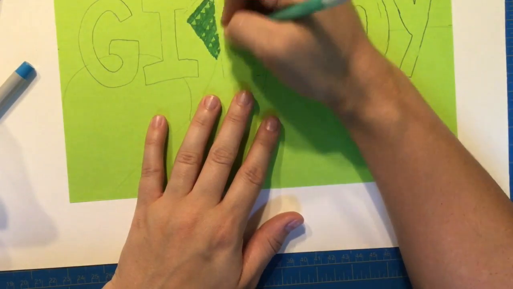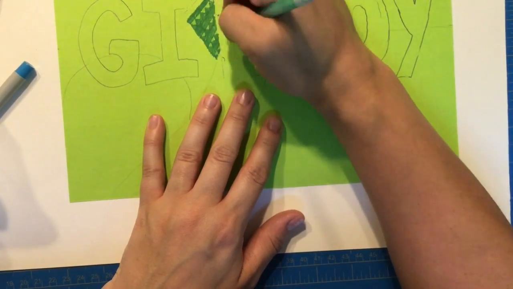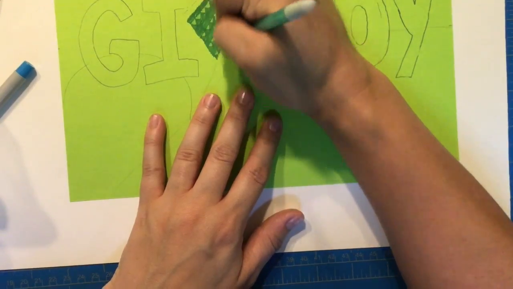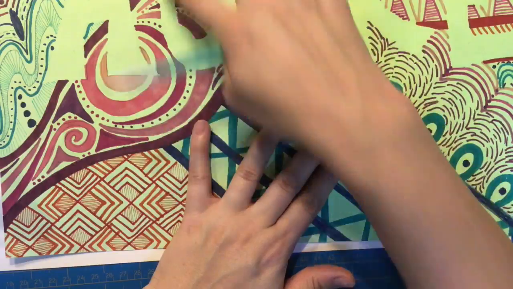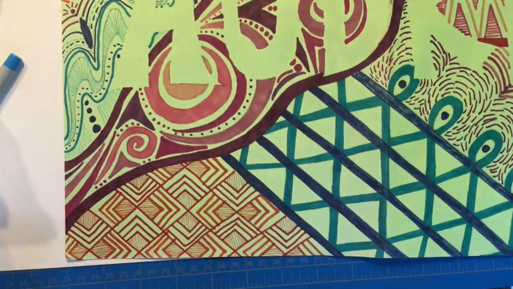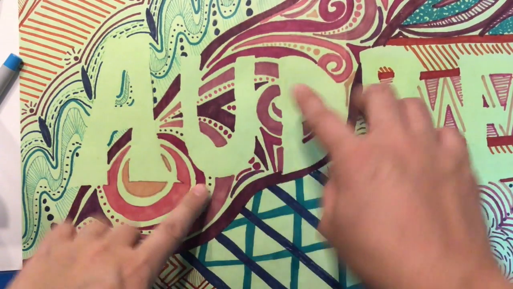But notice I am not outlining it. In fact, when I'm done and the marker's dry, I'm going to take my eraser and erase, and that's what creates this implied letter within your patterns. So good luck, have fun.